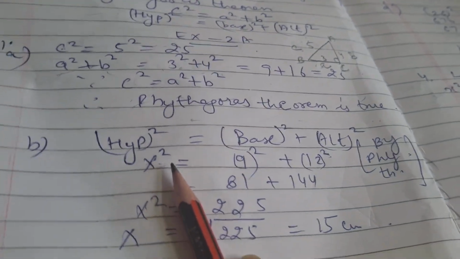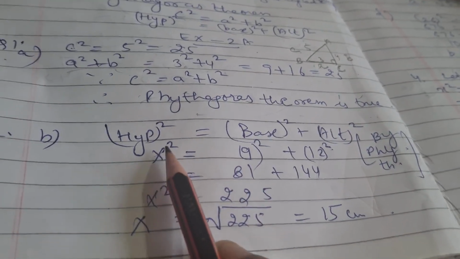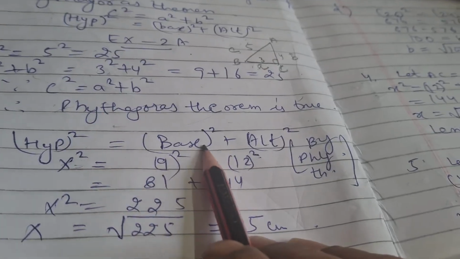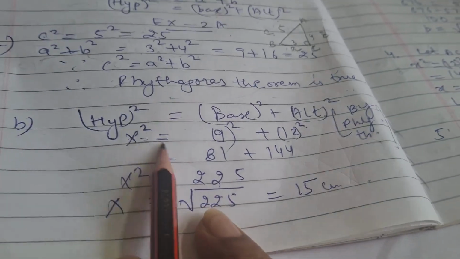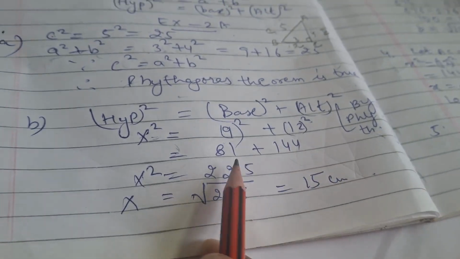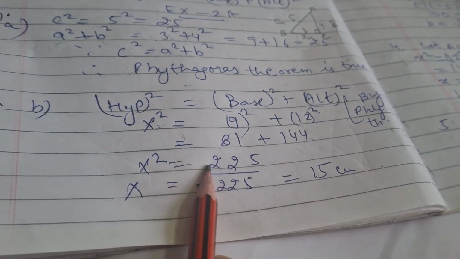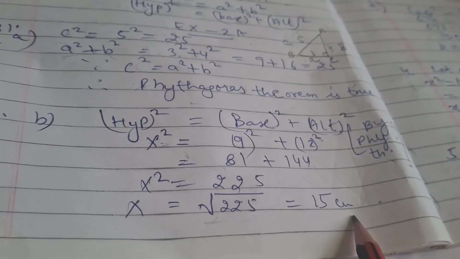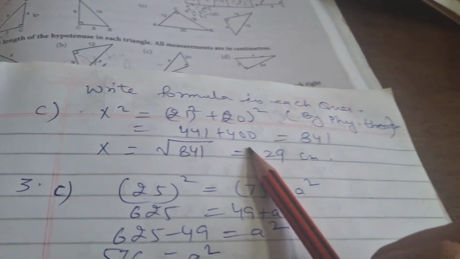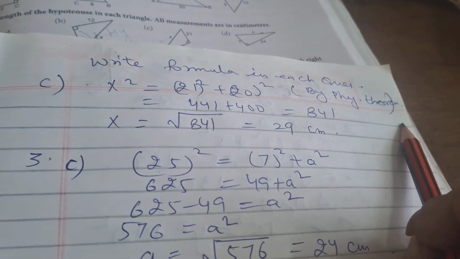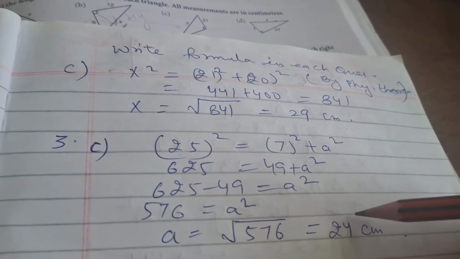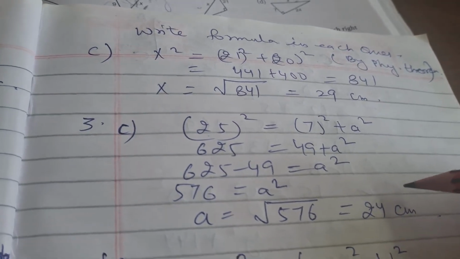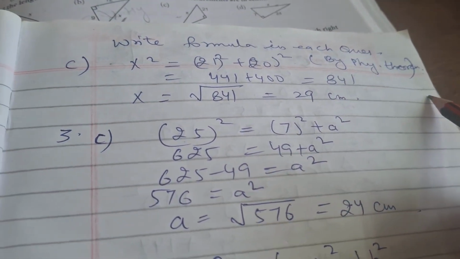Students, whenever you solve this question, always first of all write the formula. Hypotenuse square is equal to base square plus altitude square, in bracket write by Pythagoras theorem. Now x square is equal to 9 square plus 12 square, 81 plus 144. So x square is 225. Now to calculate x, we will take the square root. Square root of 225 is 15 centimeter. And in the same way, we will do the same for C part. Write the formula in each question. Students, now I am not writing again and again the formula, but you have to write the formula in all your questions and in bracket write by Pythagoras theorem.